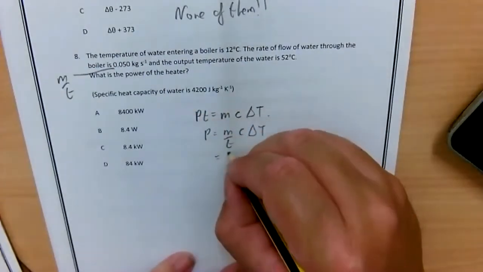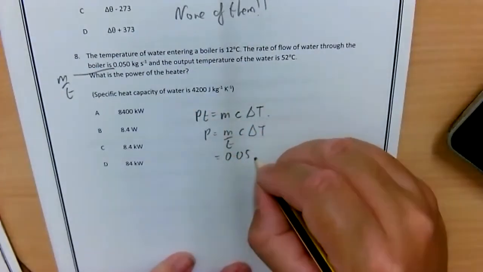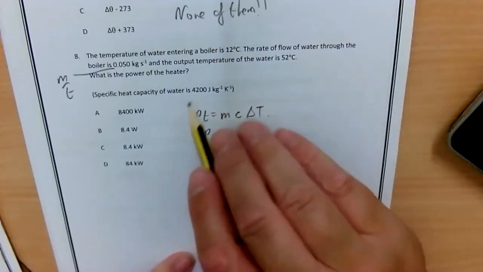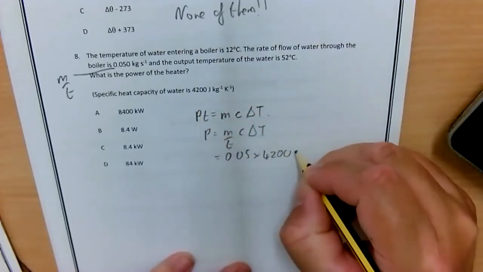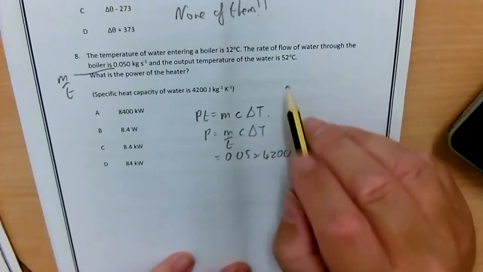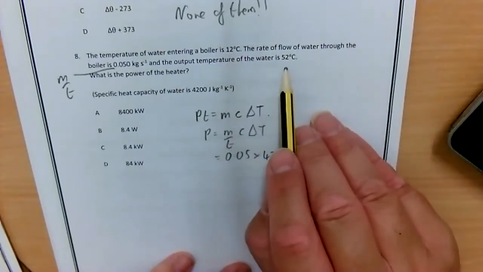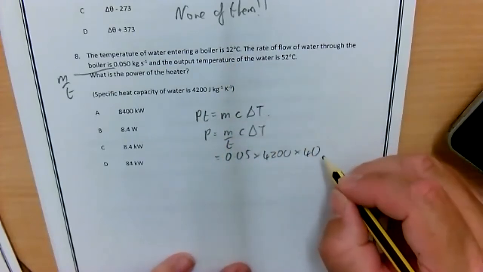So it tells you that's 0.05 multiplied by 4,200 joules per kilogram per Kelvin, multiplied by the change in temperature. Going from 12 to 52, that would be 40 Kelvin.